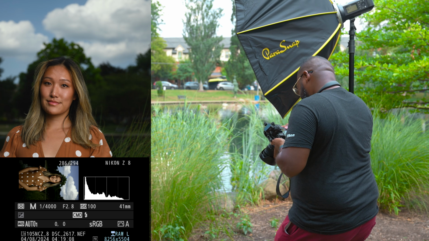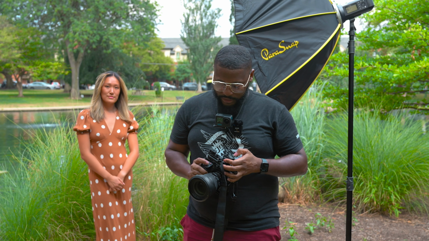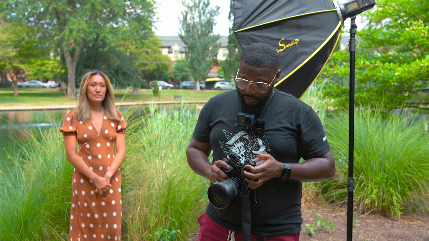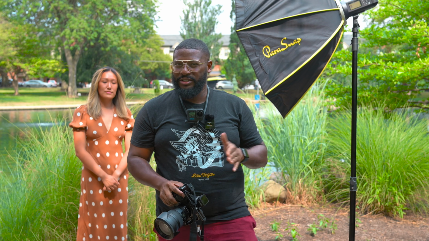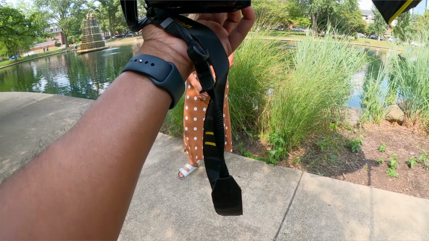Boom. And this is kind of looking like that look that I see a lot of people do. I am still going to go up to full power just to give it a little bit more light, but usually I do see photos kind of like that last one. So this is at full power.